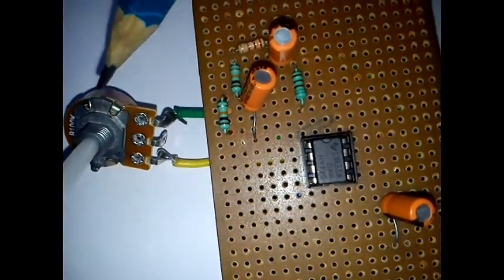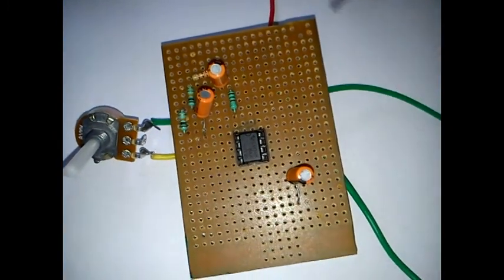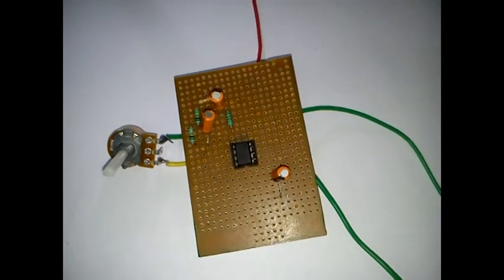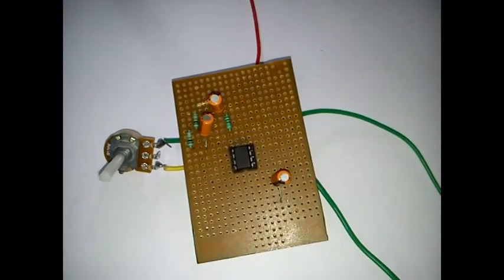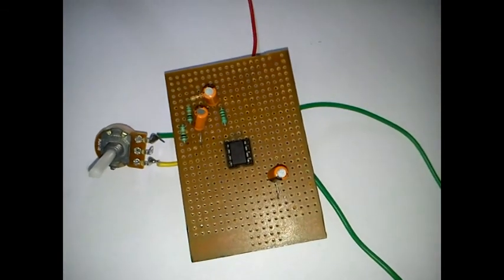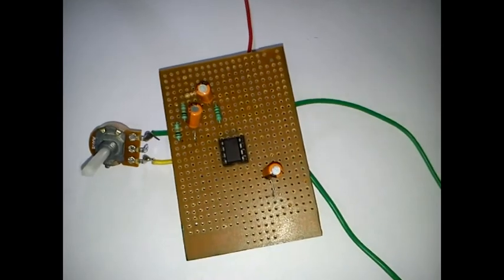100 kilo ohm. In this, these two terminals will lead to the mic, and this red wire leads to the ADC circuit. Via the ADC circuit, it will get connected to the Zigbee transceiver so that the analog signals can be converted into digital signals, because Zigbee transceivers only accept digital signals.